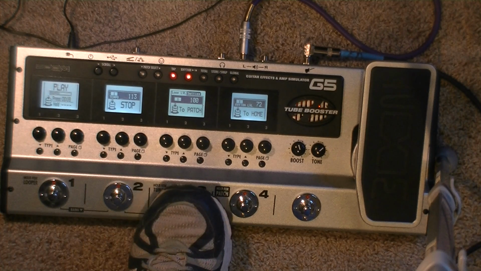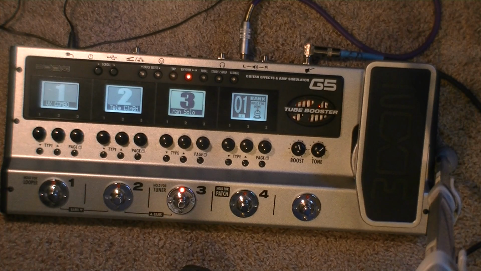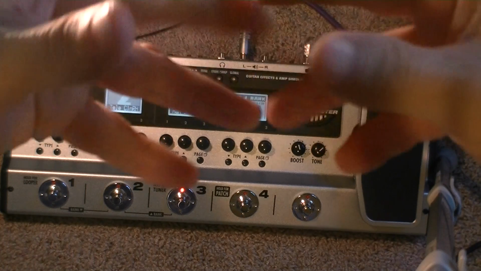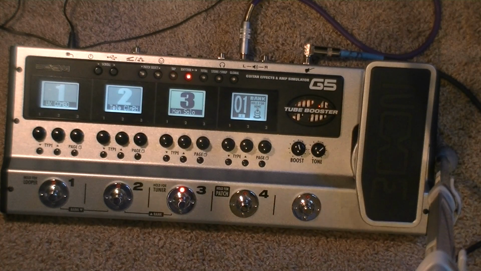If I want to get a different sound, there you go. It's all looping. I'm not playing. That's looped through and recorded on this system. You can see my hands are free. That's all looping, and the rhythm section in the G5 pedal. Very versatile, very useful.